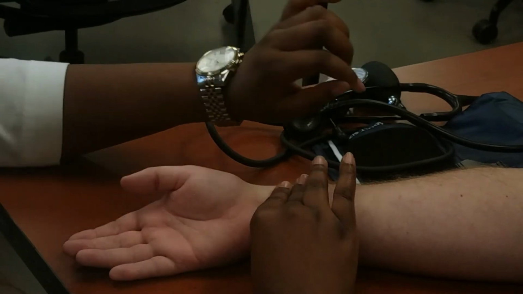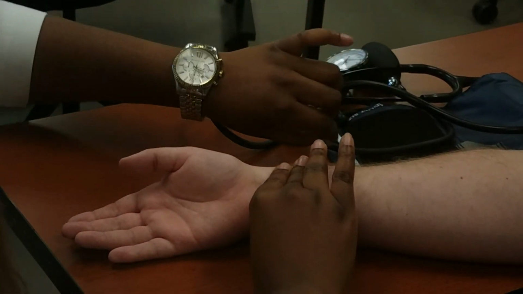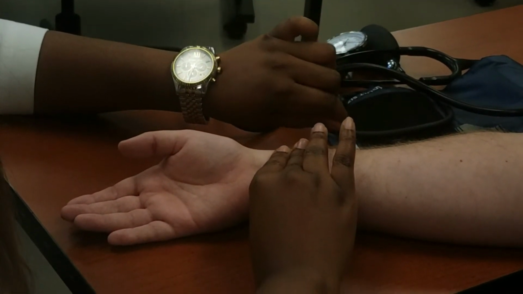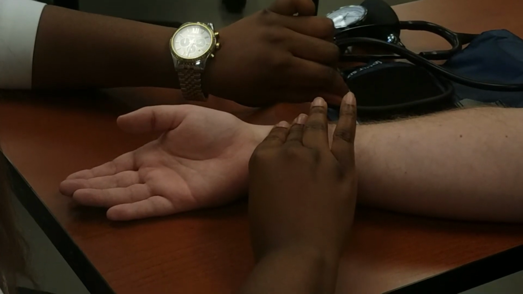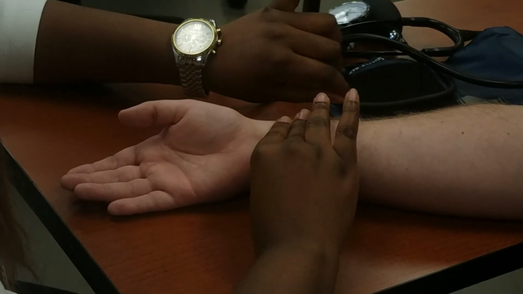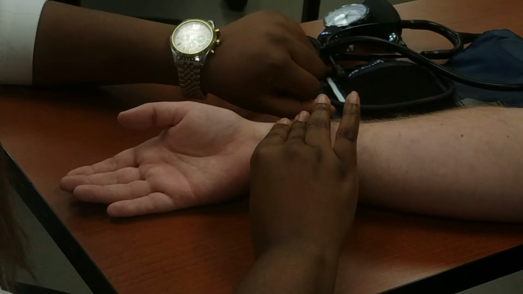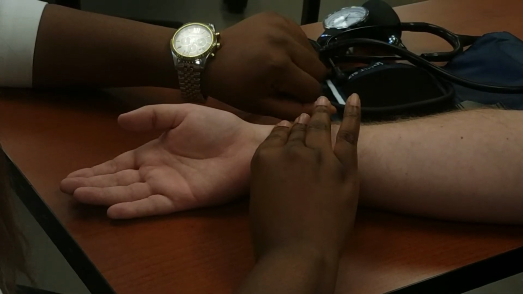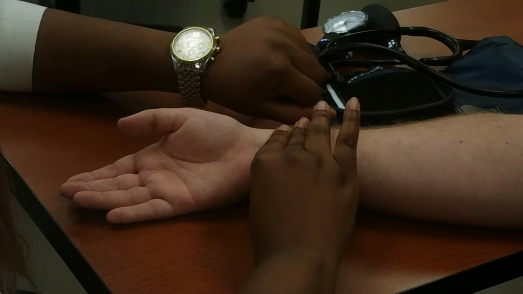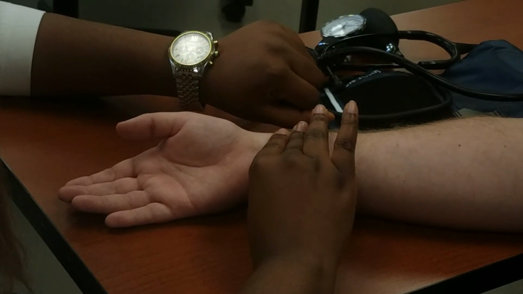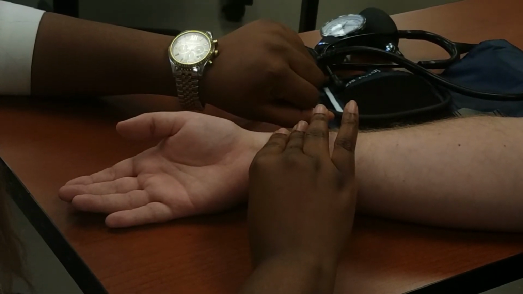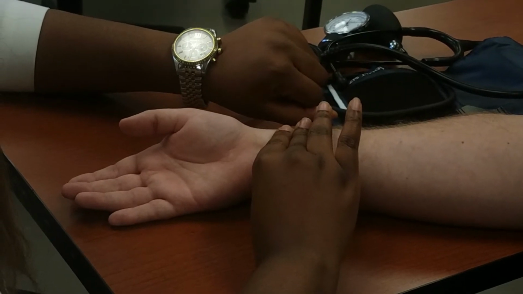At this point in the encounter, the pharmacist will perform the pulse and respiratory rate. A good technique for doing this is to set a timer for 30 seconds. In this instance, Chisato is using her watch as a timer. For the first 15 seconds, you will check the pulse, and then the second 15 seconds, you will check the respiratory rate. When palpating for the pulse, it is important that you use your index and middle finger, not the thumb.